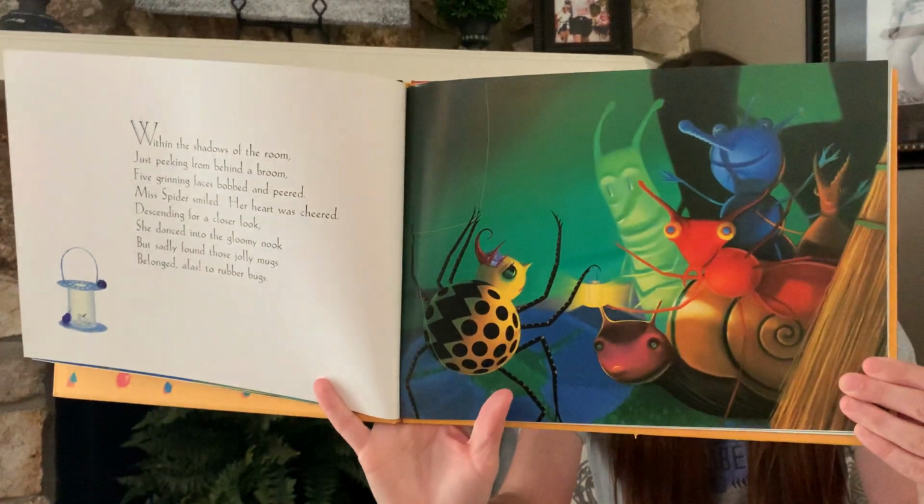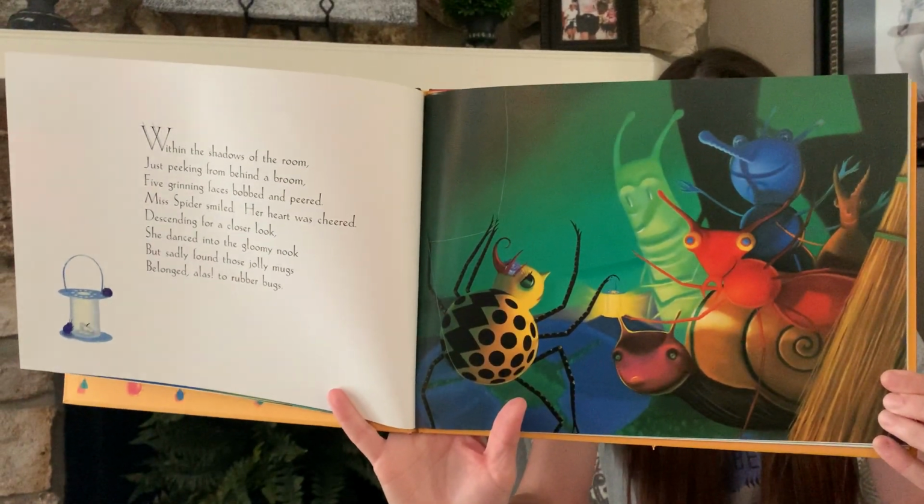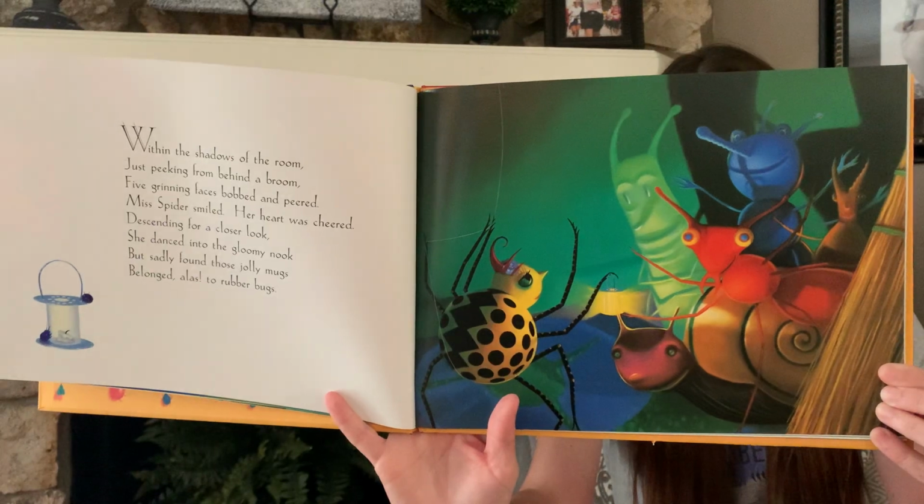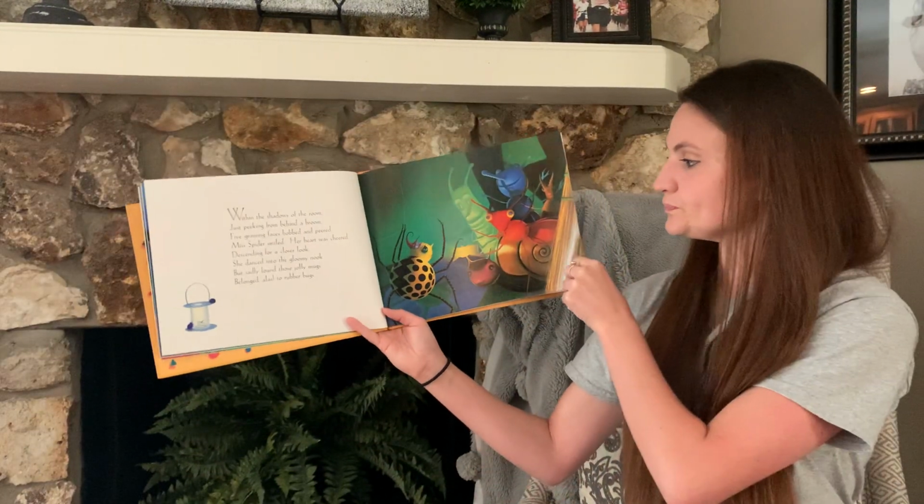The bugs that she saw were artificial, which means they were not real. They were made of rubber.